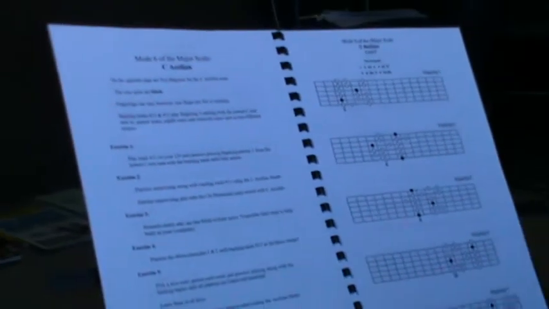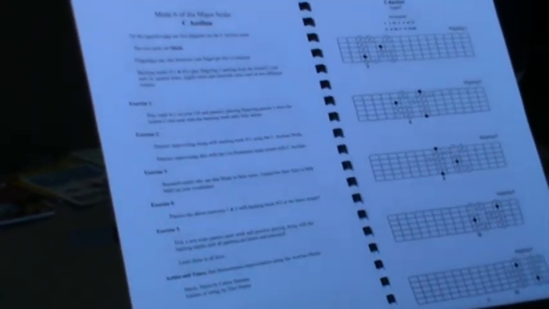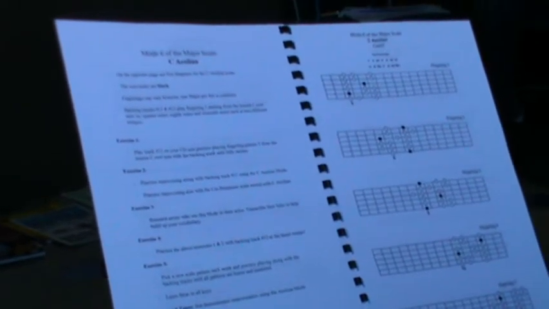And the good thing about the major scale is when you check out your book, you're going to find all the patterns are the same. So by learning one shape, you've actually learned all of the modes shapes in one way or another. It's just a different starting root note.